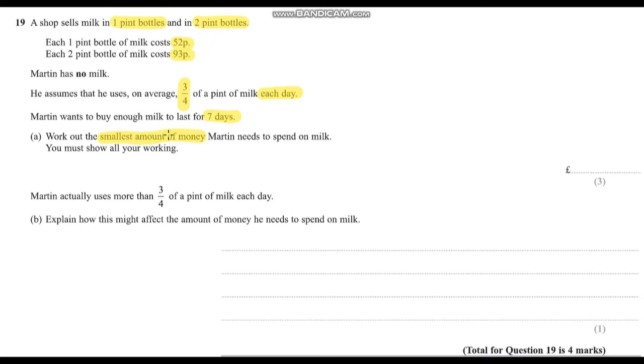Right, so there's quite a lot of information that we've been given. So he uses on average 3/4 of a pint of milk each day, and he needs enough milk to last him 7 days. So how much milk does he need? So let's write up here milk needed. So the amount of milk he needs, well, it's going to be 3/4 of a pint multiplied by 7 days. So what is that? Well, 3 times 7 is 21. So it's going to be 21 out of 4 pints of milk.